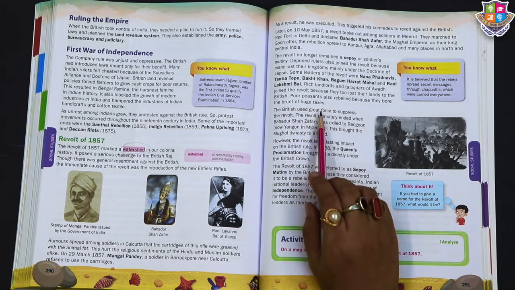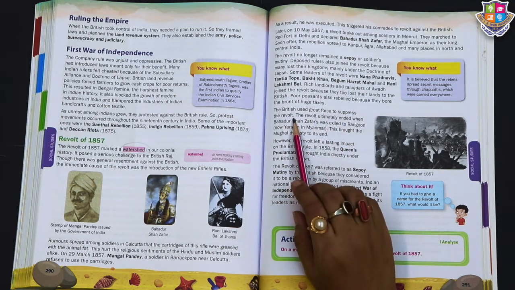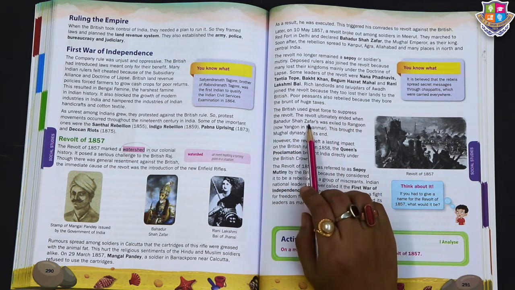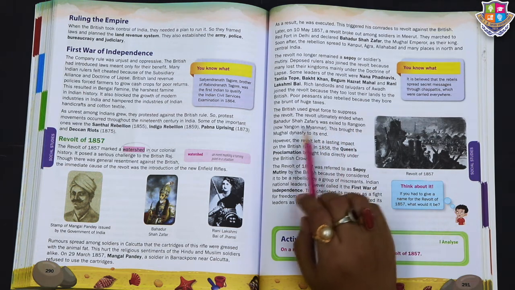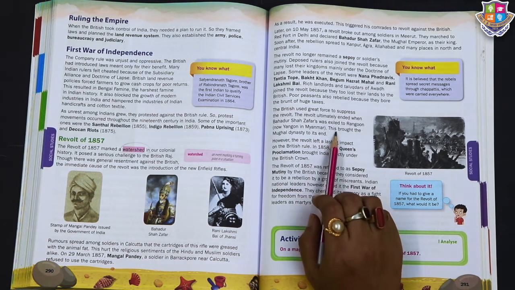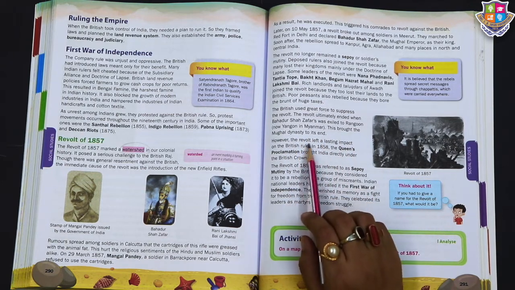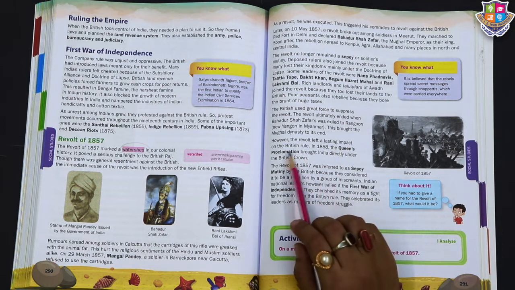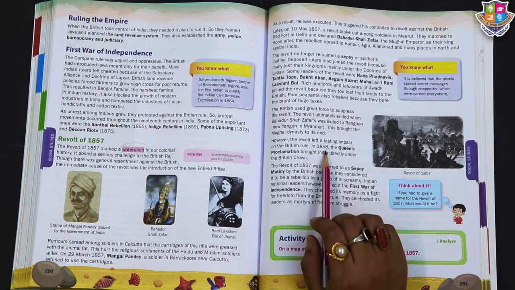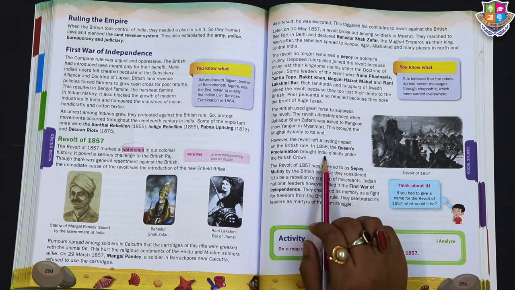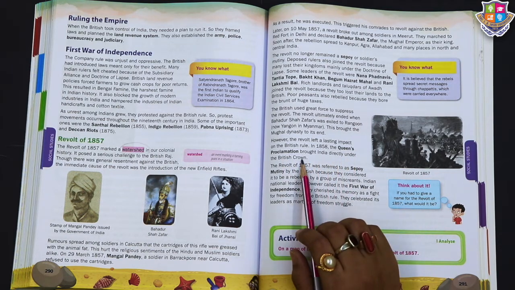The British used great force to suppress the revolt. The revolt ultimately ended when Bahadur Shah Zafar was exiled to Rangoon, now Yangon in Myanmar. This brought the Mughal dynasty to its end. However, the revolt left a lasting impact on the British rule. In 1858, the Queen's proclamation brought India directly under the British crown.